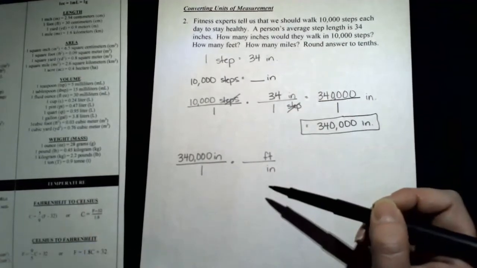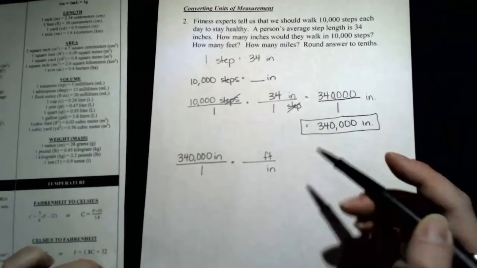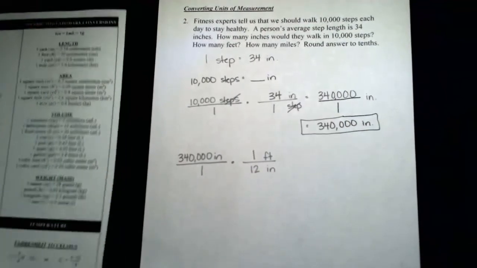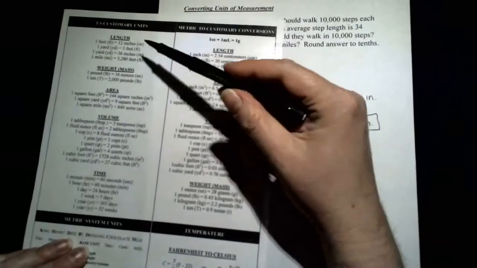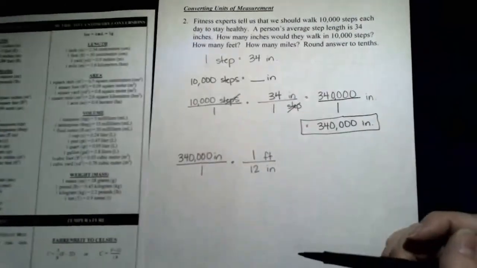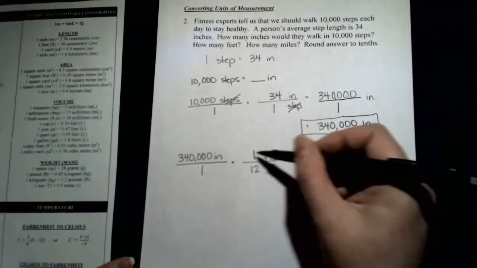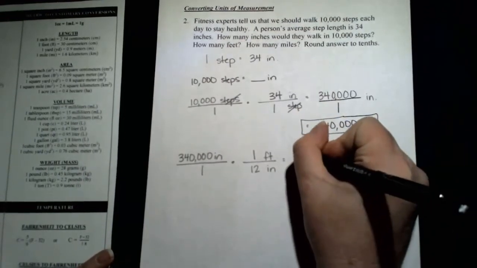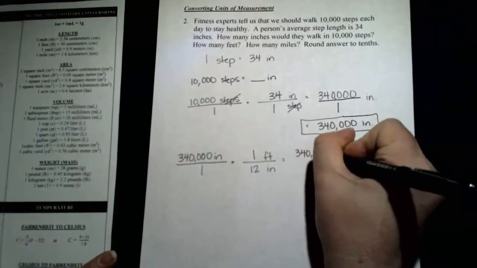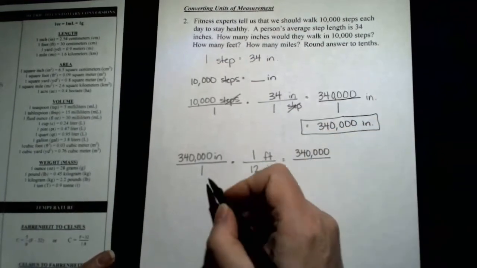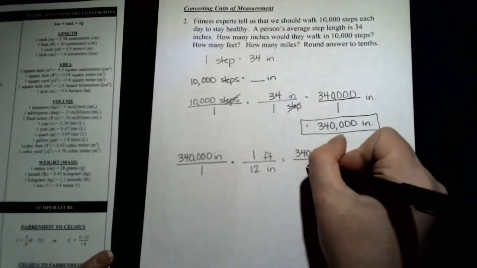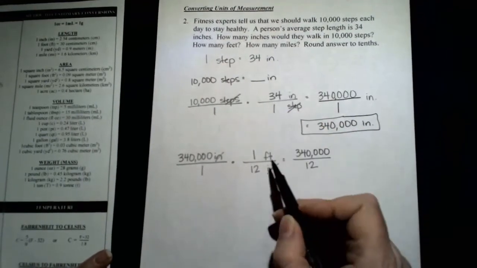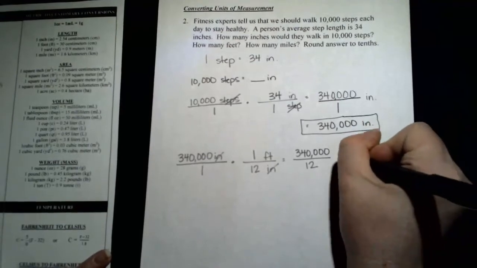So I'm going to go with the unit fractions again. And then I know that there are 12 inches in a foot, which if you forgot, it's on here. And then go straight across. 340,000 times 1 over 1 times 12. Inches cancel, and feet is left.